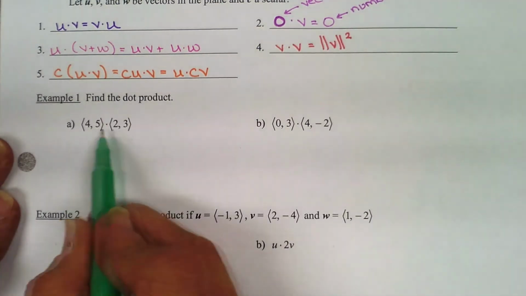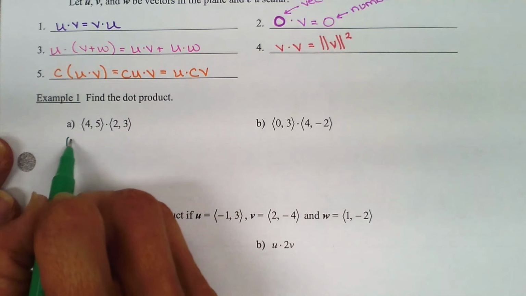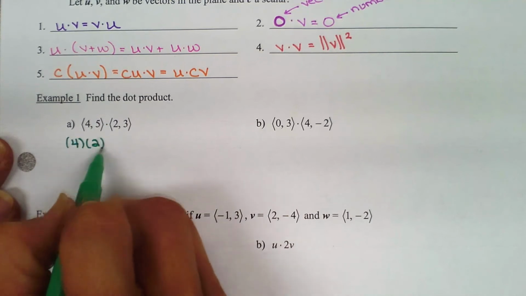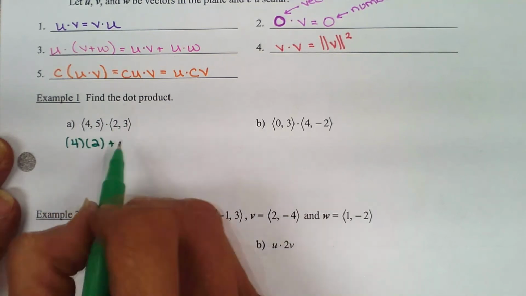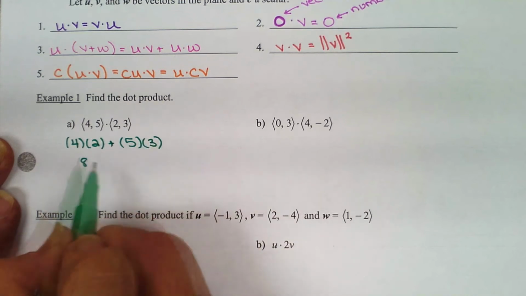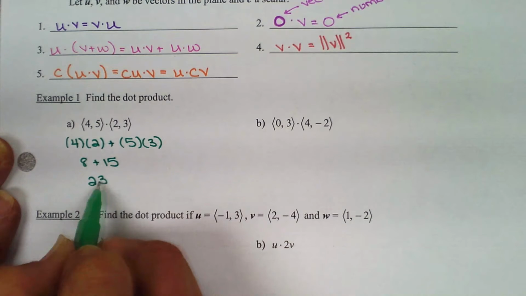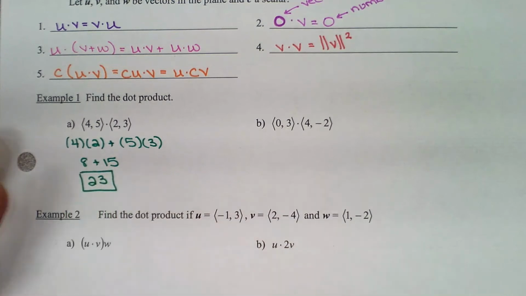If we're dotting these two vectors together, remember you have to multiply the x components, so 4 times 2, and then you add to it the y components multiplied, so 5 times 3. 4 times 2 is 8, 5 times 3 is 15, and 8 and 15 is 23. So the dot product of those two vectors is simply 23.